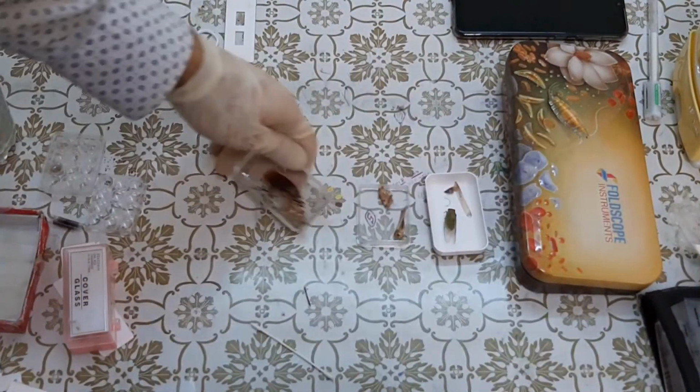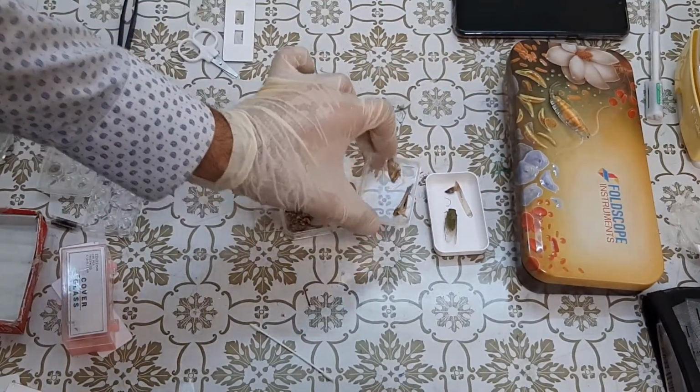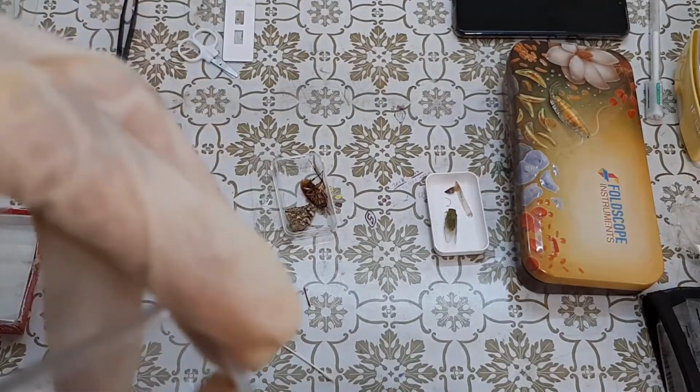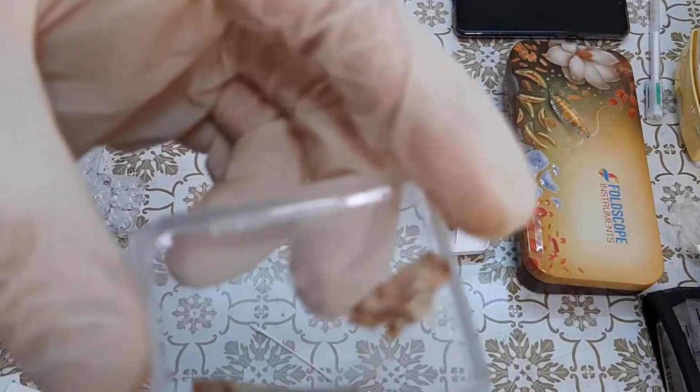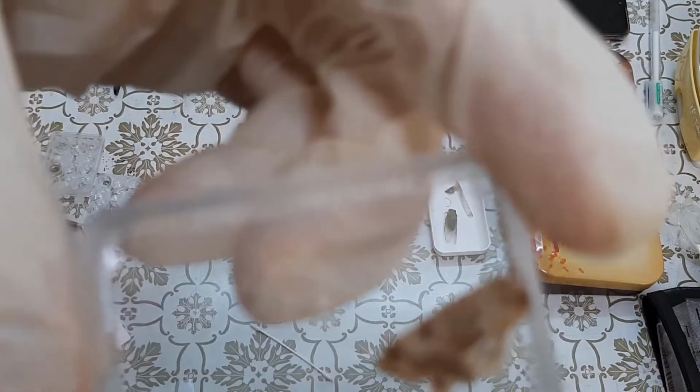Now I'm going to show you these 2 little ones that are completely damaged because it has been a long time with me. This one is from the grasshopper.